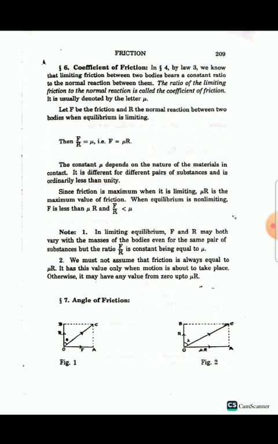The important points: in limiting equilibrium, the friction and normal reaction both vary with the masses of the bodies, even for the same pair of substances, but their ratio F by R is constant, being equal to the coefficient of friction. Next, we must not assume that friction is always equal to the product of the coefficient of friction and the normal reaction. It has this value only when motion is about to take place. Otherwise, it has any value from 0 up to mu R.